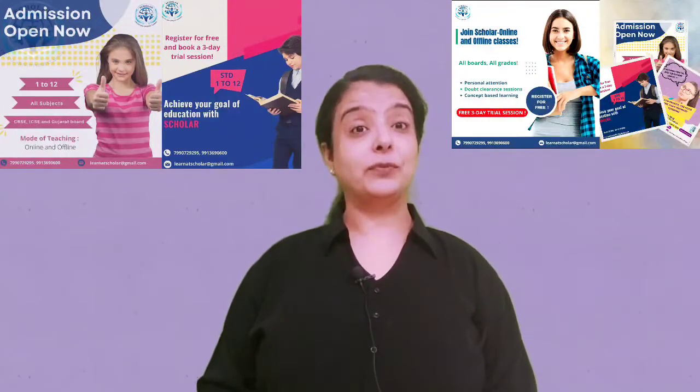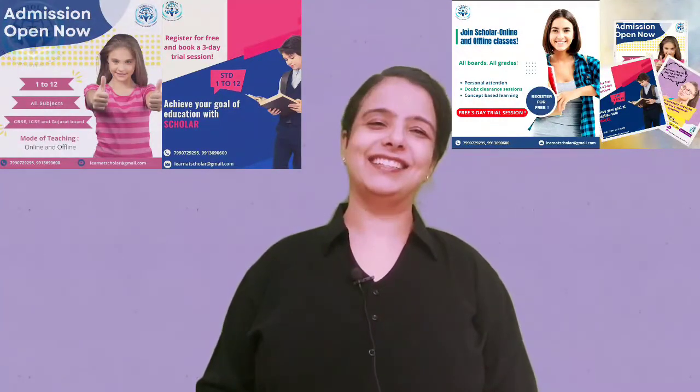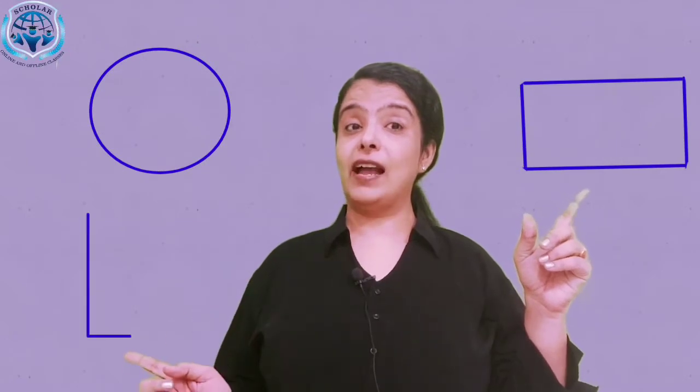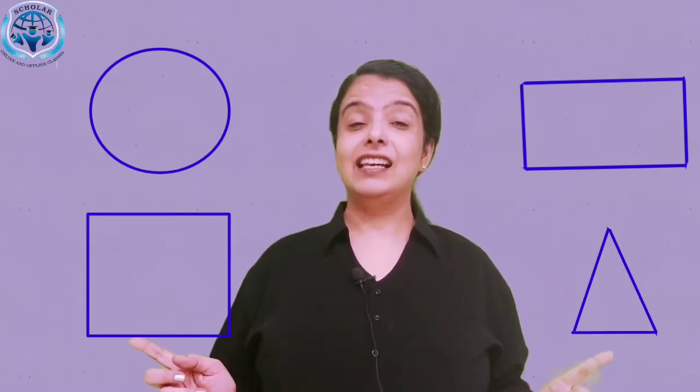I am back with chapter 11, Perimeter and Area. You must be familiar with different kinds of shapes like circle, rectangle, square, triangle and many more. Knowing the areas and perimeter of different kinds of shapes will be very useful in real life scenarios.